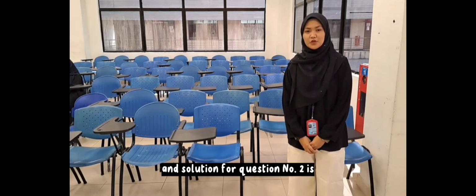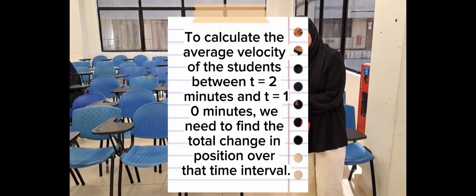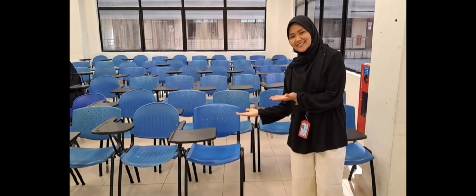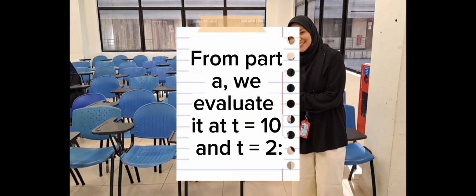And the solution for question number 2 is: to calculate the average velocity of the students between t equals 2 minutes and t equals 10 minutes, we need to find the total change in position over that time interval. Using the position function from part A, we evaluate it at t equals 10 and t equals 2.